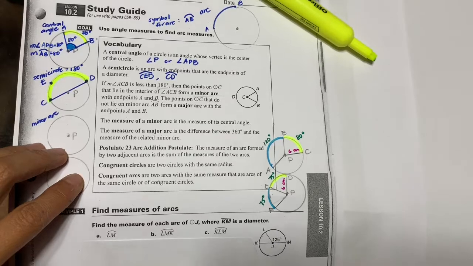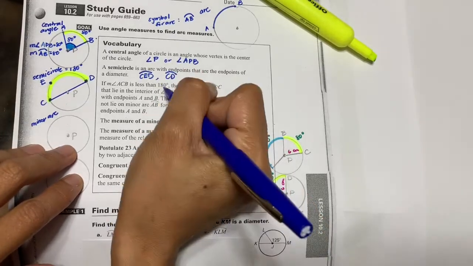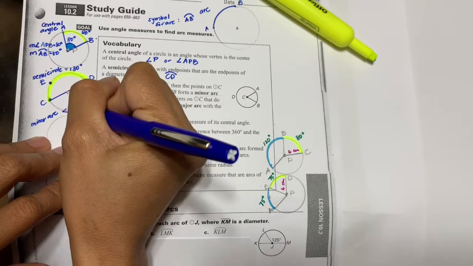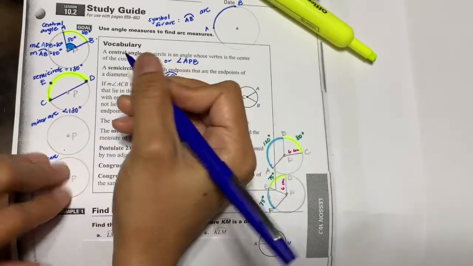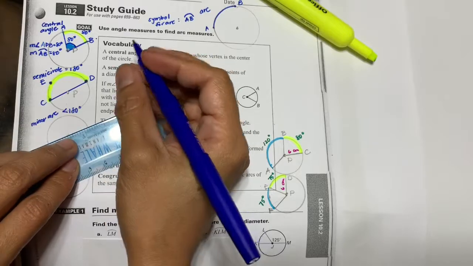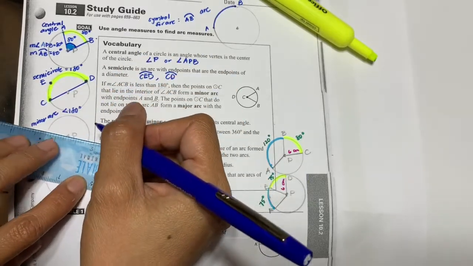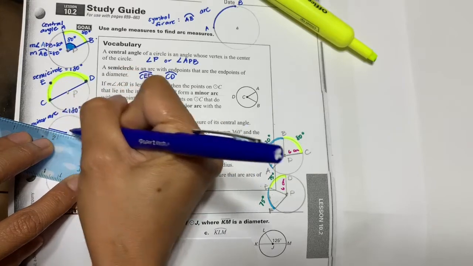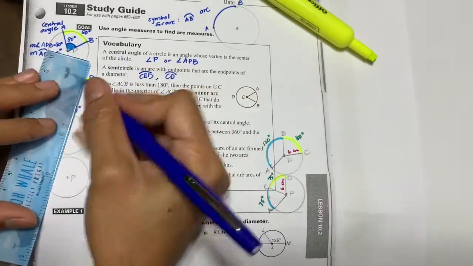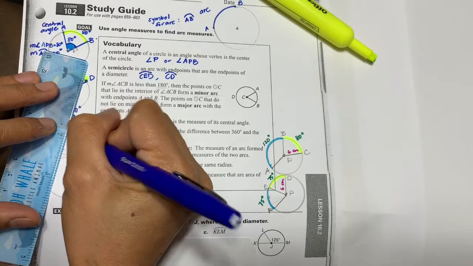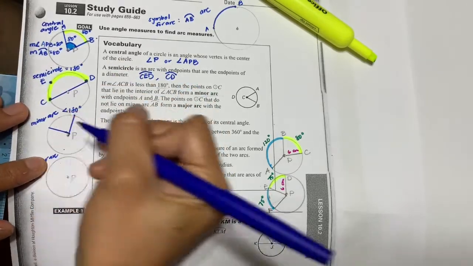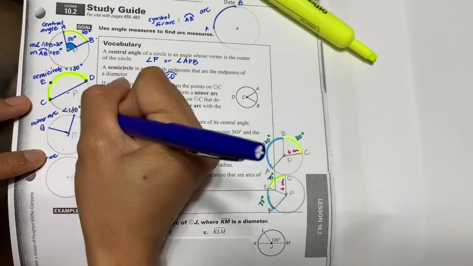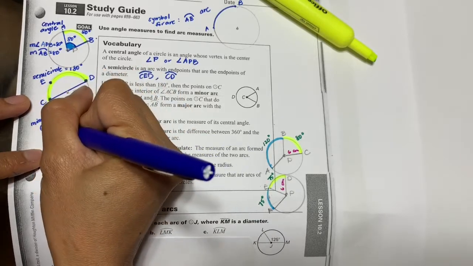Next one is a minor arc. Minor means small, so it has to be less than 180 degrees, less than half.